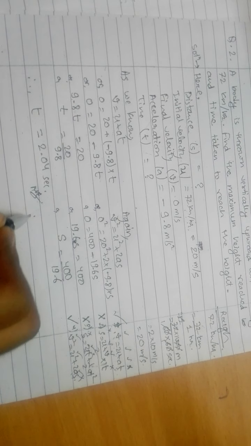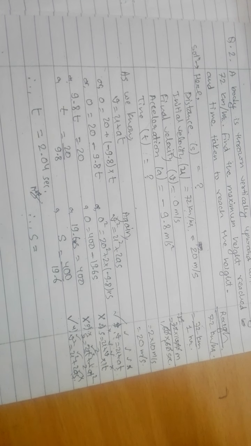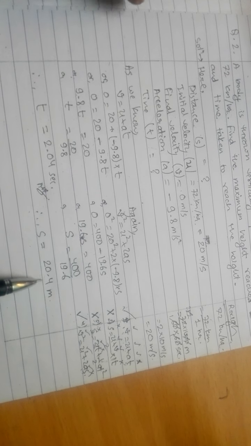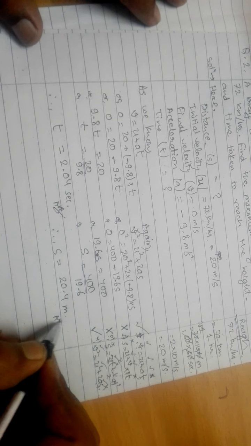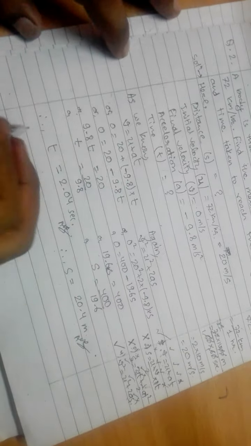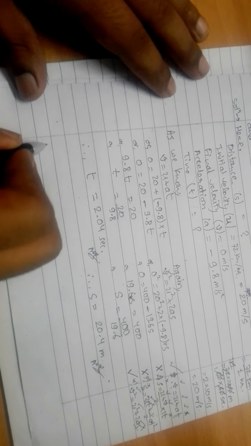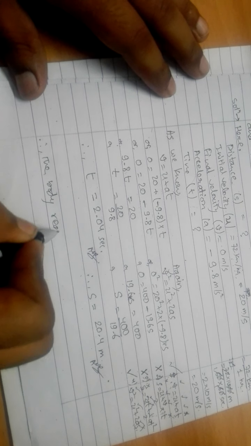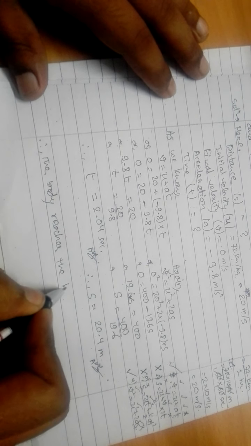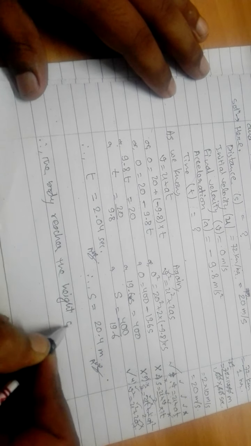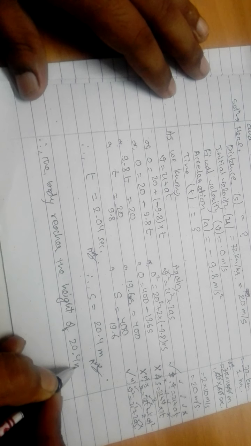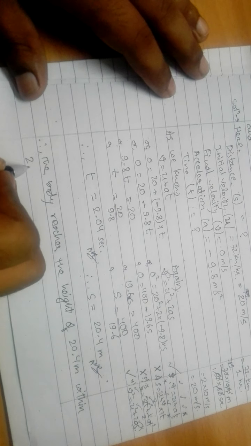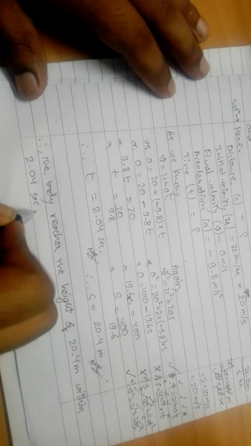Okay, now once again, let me calculate the value. It gives us the value 20.4 meters. See, this is another answer. So we got both the answers. Write the conclusion. Therefore, the body reaches the height of 20.4 meters within 2.04 seconds.